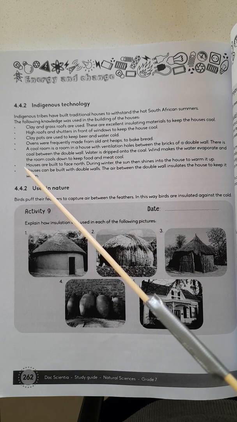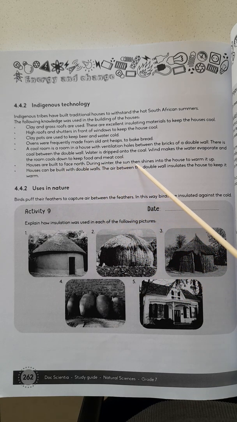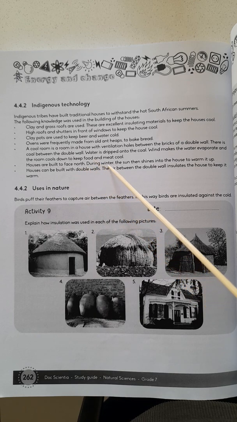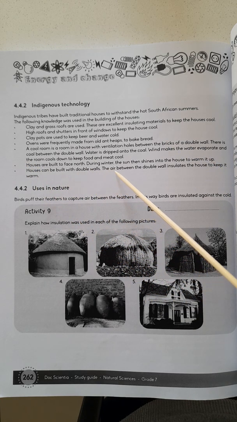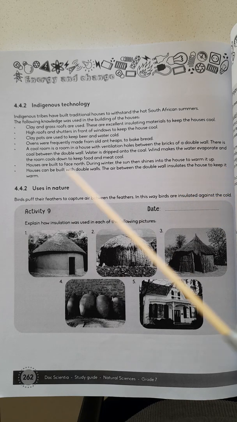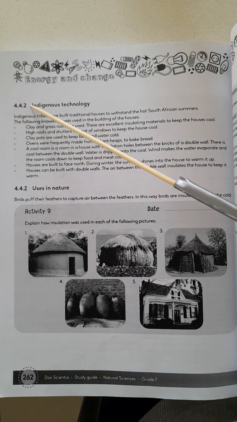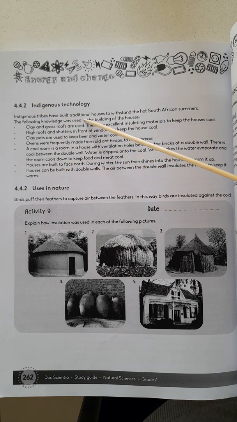Houses are built to face north during winter. The sun then shines into the house to warm it up. Houses can be built with double walls. The air between the double wall insulates the house to keep it warm. This is how indigenous tribes, with olden technology, used insulation.